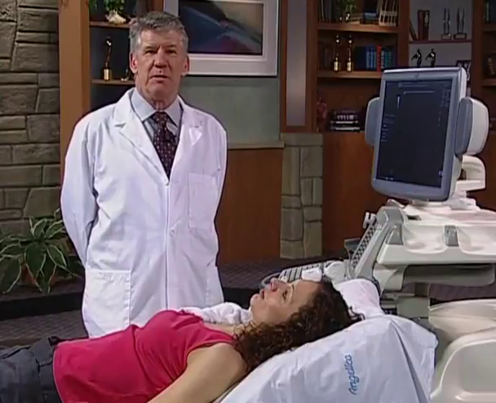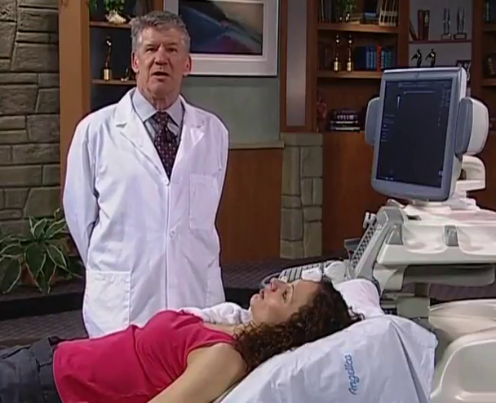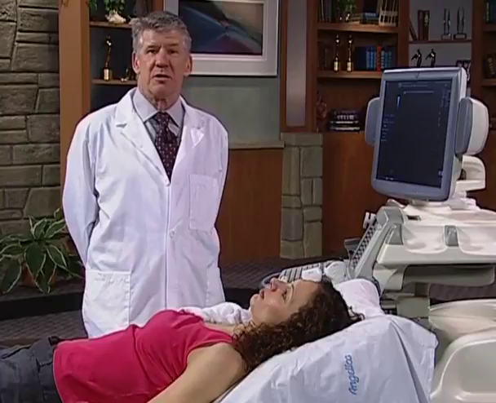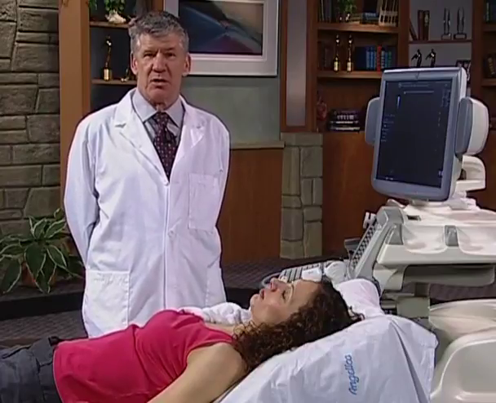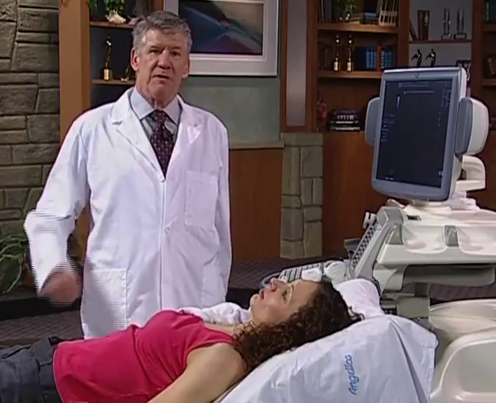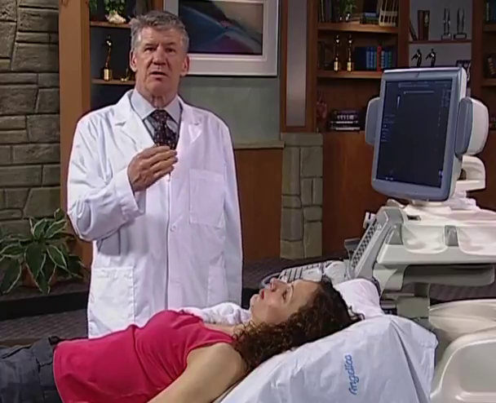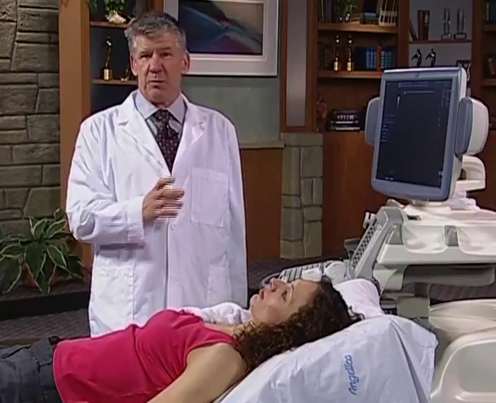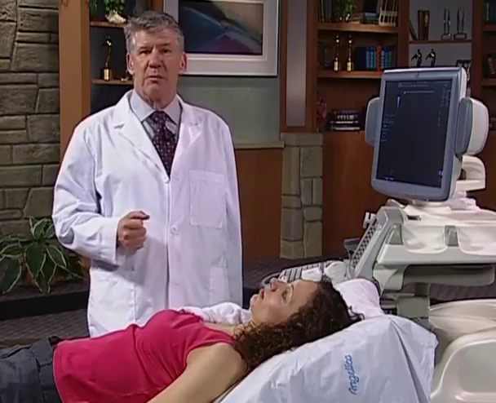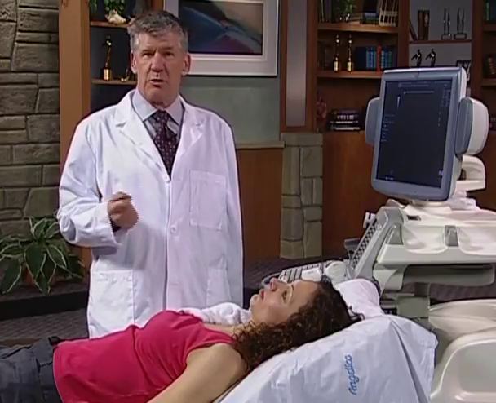I'd like to demonstrate an upper extremity duplex arterial evaluation as we discussed earlier in our lecture portion of the examination. We'll be evaluating the innominate artery, the subclavian, the axillary, brachial arteries, and then down into the forearm for the ulnar and the radial arteries.